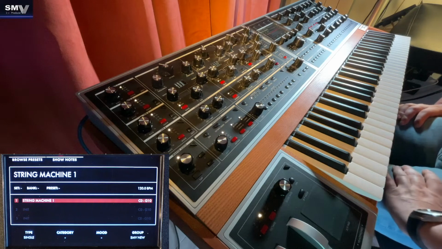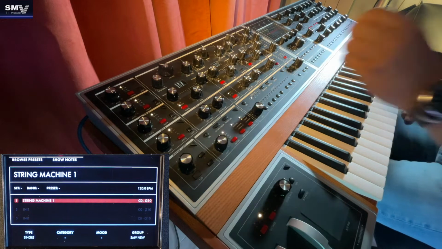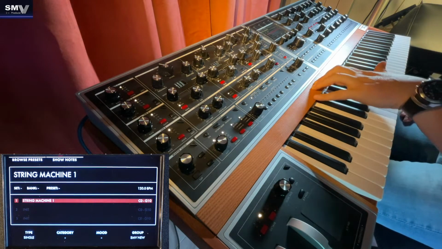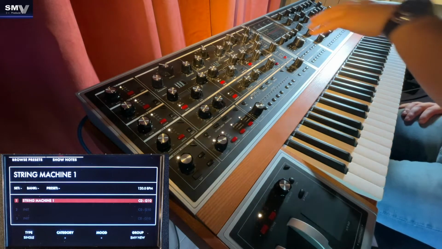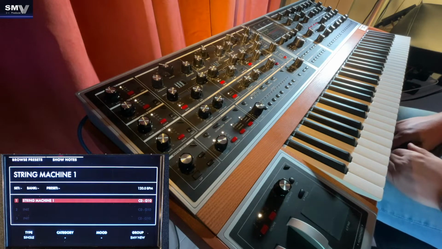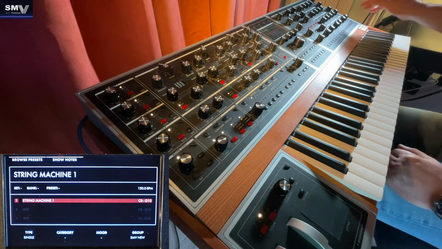Hello guys, today I will show you how to synthesize a string machine patch with my Moog One. I use a 16 voice Moog One, and in this patch I'm not using the unison mode, and this patch is only one layer. So let's start to see what is in this patch, what is going on.